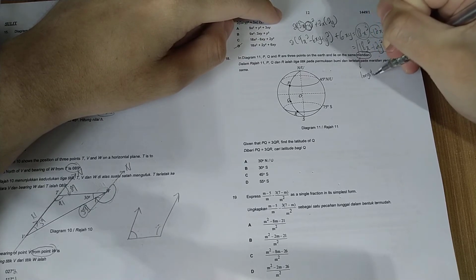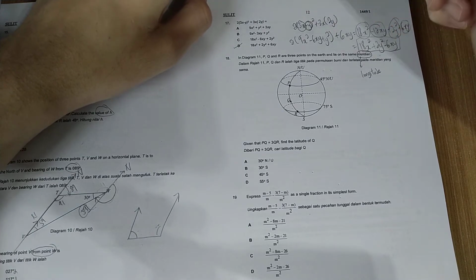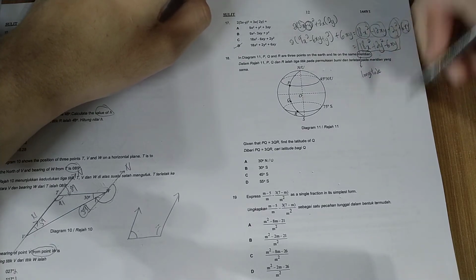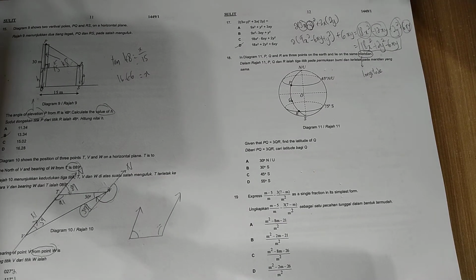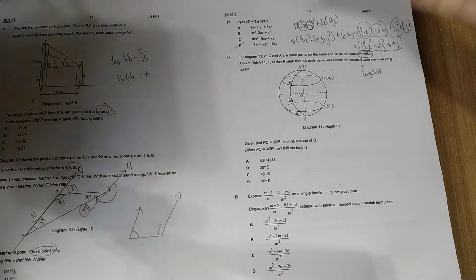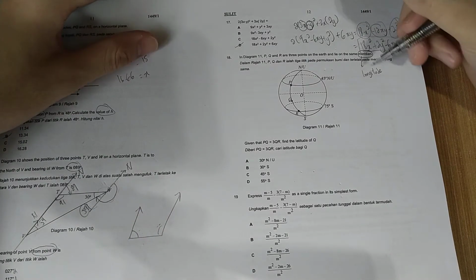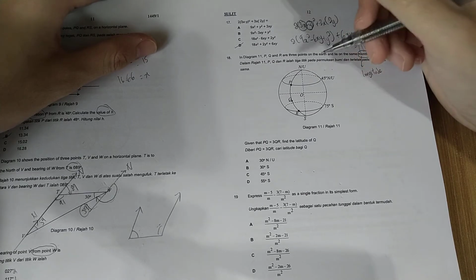Okay, longitude. Some of you might think, oh, meridian means 0 degree, the line where the longitude is 0. No. If they say Meridian Greenwich, then yes, that means the 0 degree line. But if they just say meridian, it just means longitude. Meridian means longitude.